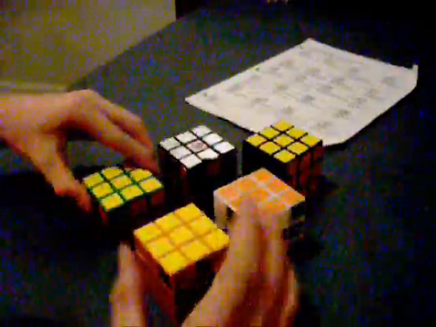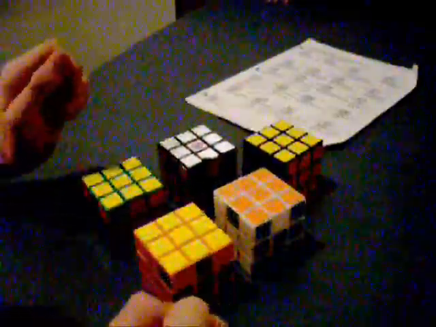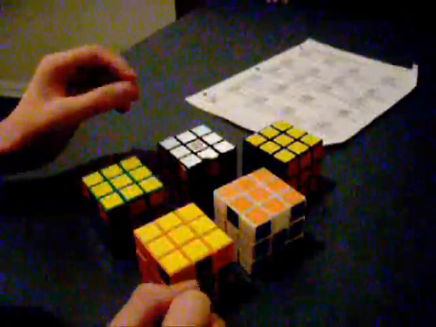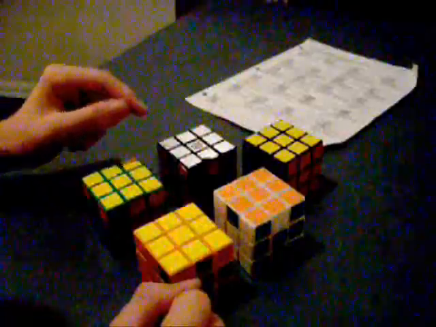This is the next step and the last step in solving the Rubik's Cube. PLL, Permute Last Layer. Step 5, after the cross, corners, F2L, and OLL.